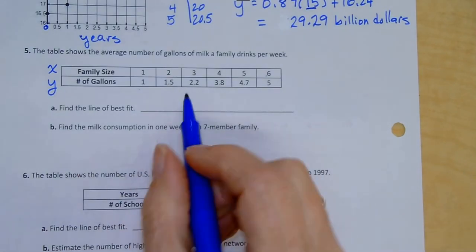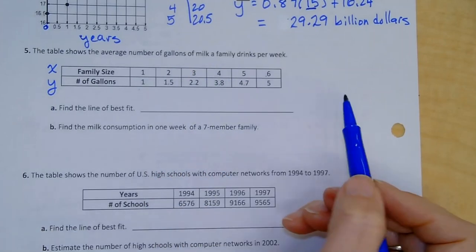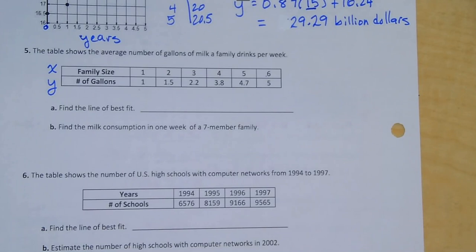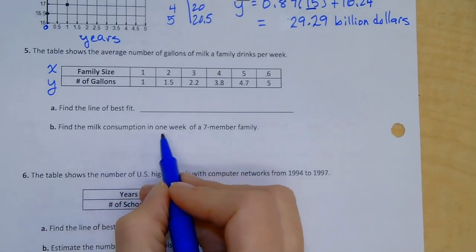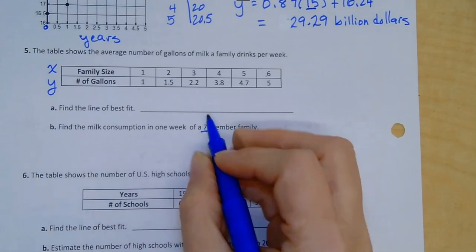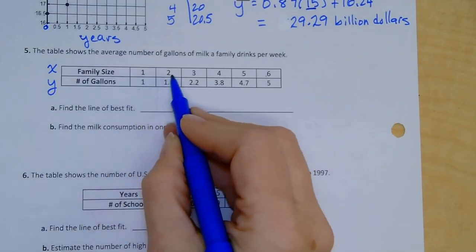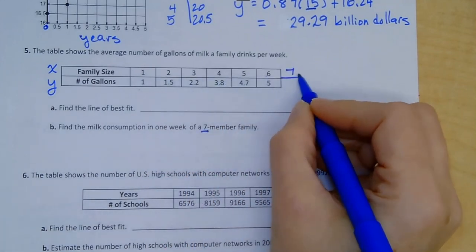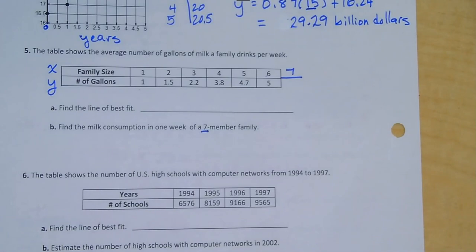Okay? This is talking about the number of gallons of milk any family might drink per week, and so you want to find the line of best fit and then figure out what would the milk consumption in 1 week be for a 7-member family. Our family size is 1 member, 2, 3, 4, 5, 6. You are figuring out what happens if you have 7 members. Okay, try that on your own. Come back and check.